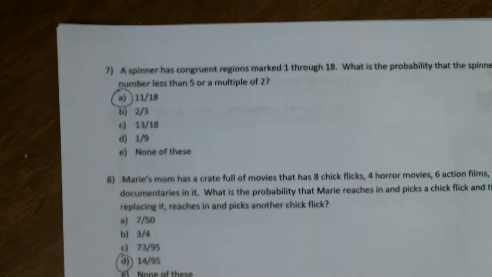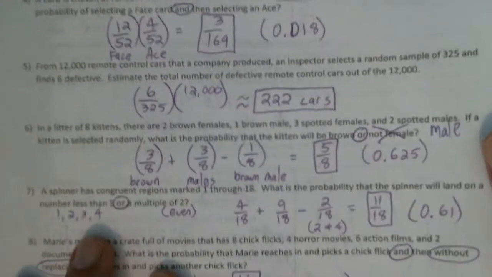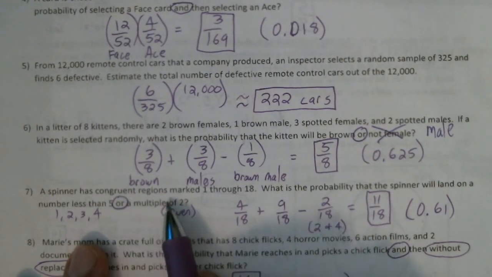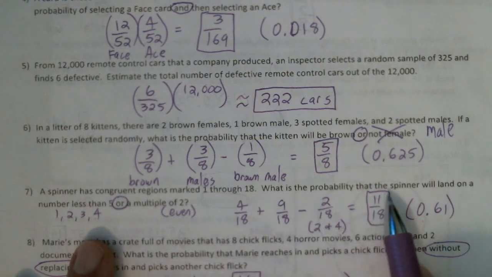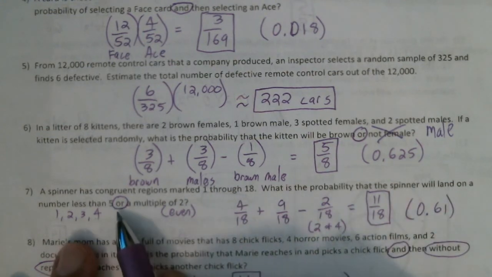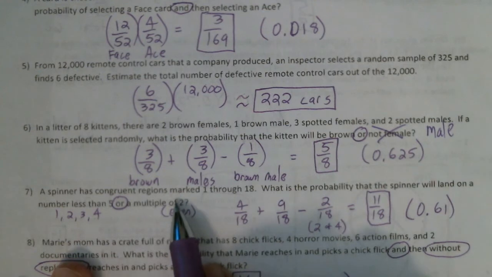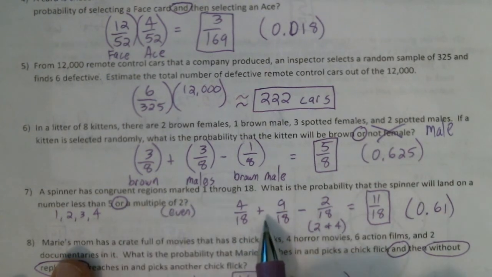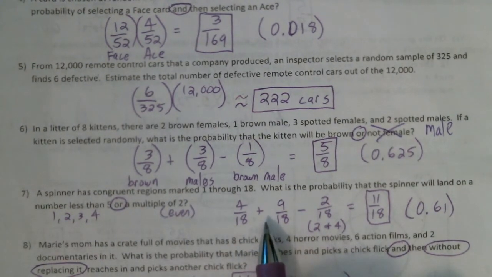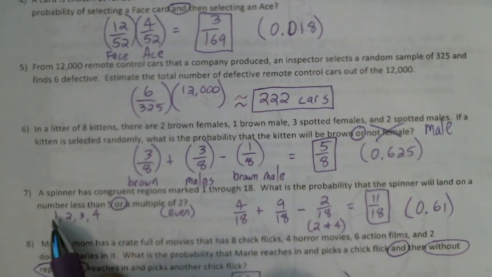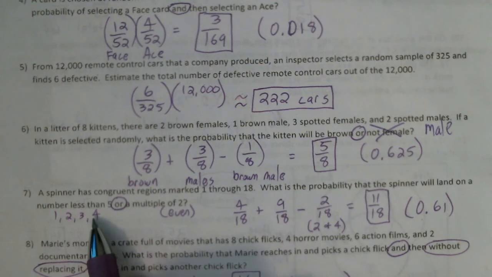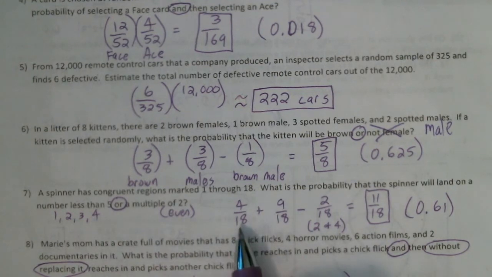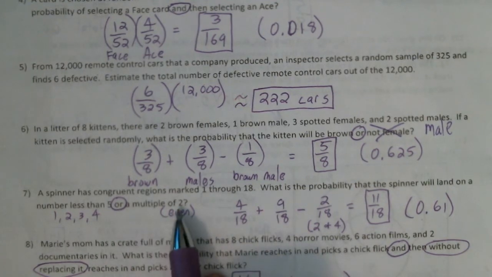Number 7, which is this one on my old quiz right here. A spinner has congruent regions marked 1 through 18. What's the probability that the spinner will land on a number less than 5 or a multiple of 2? So I see or, I'm going to add. And then I have to ask myself, do I have to subtract out any overlap or not? The chance of being less than 5 is 1, 2, 3, 4. So that's 4 of them out of 18 that will be less than 5. And then how many are a multiple of 2? Well, that's just all your even numbers.